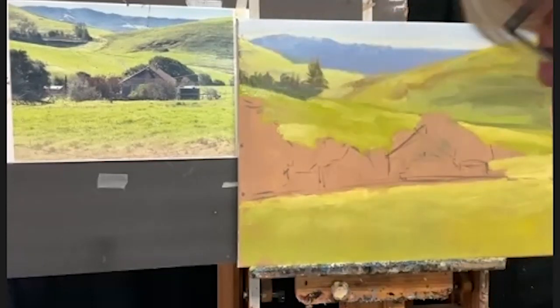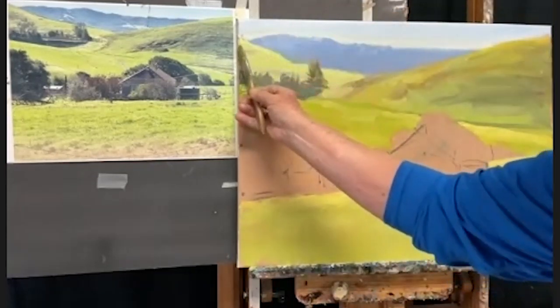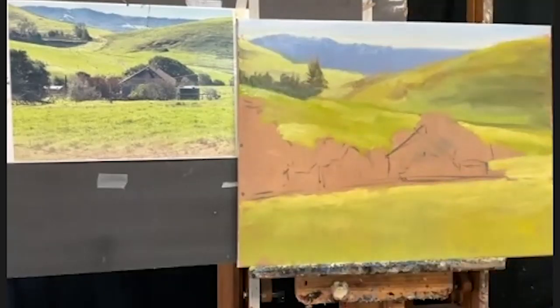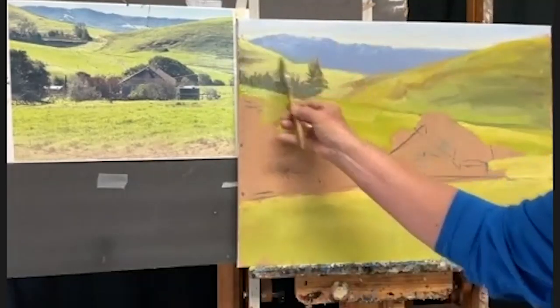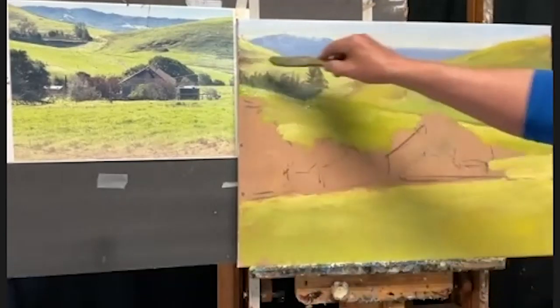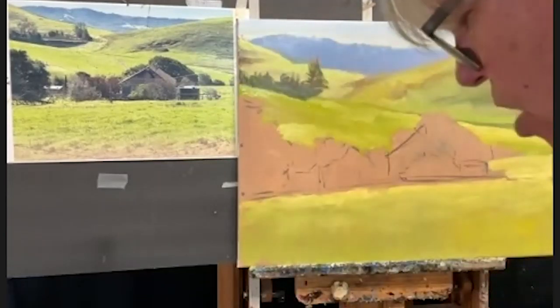Okay, let's make a little subtle change right up in here. I started it, but I didn't go far enough with it. So I just lightened the color I had on my brush. Whoa, God, see that? That's that Mars Violet, went too strong.